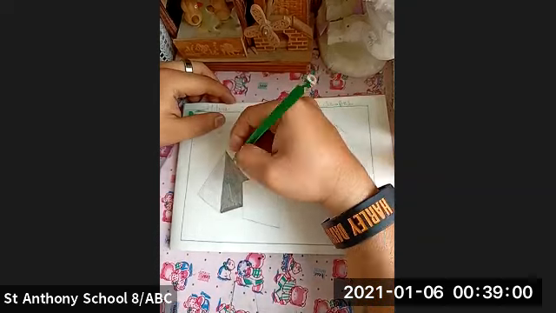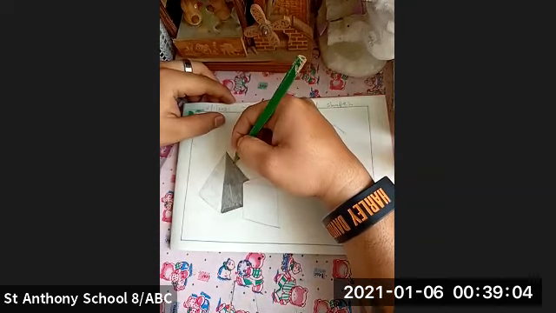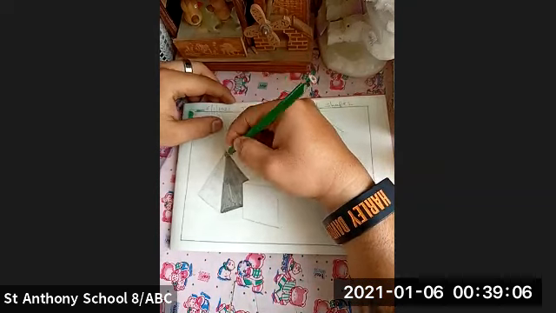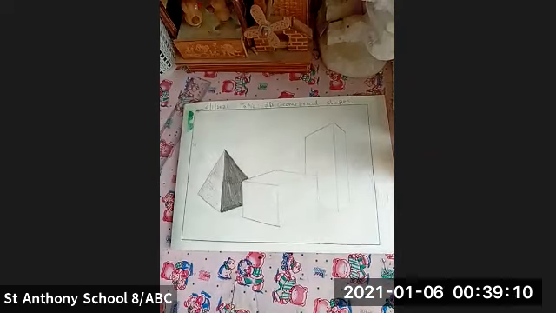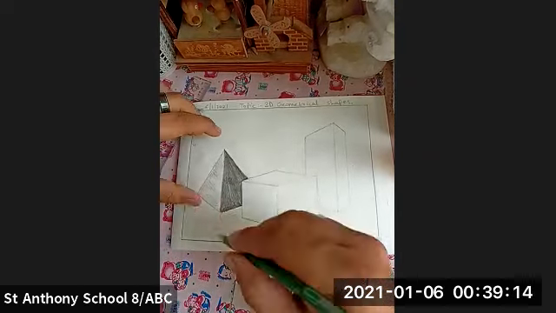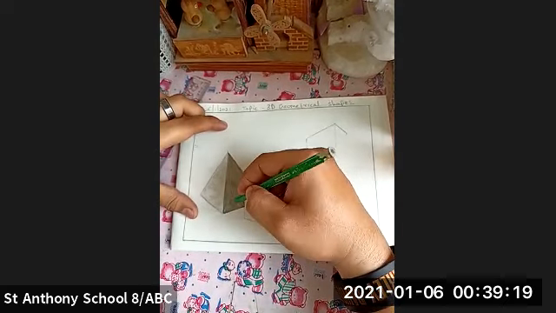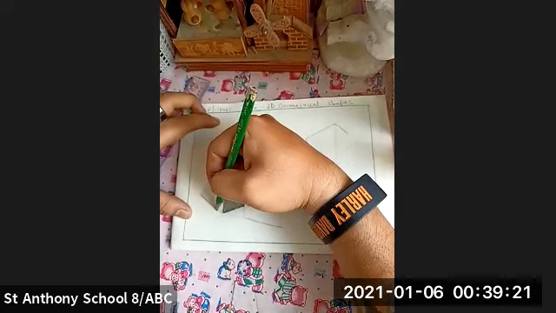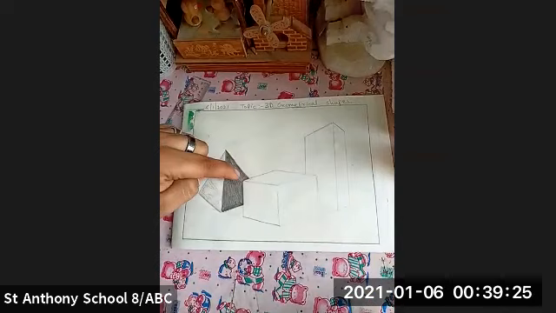You can use colors also for coloring, but first you have to do it with pencil shading, then you have to do it with coloring. Okay, you can use any medium. You can use poster color, watercolor, or oil pastels for coloring. So this is how you're going to do it. So as you can see, this is the light tone, this is the dark tone.